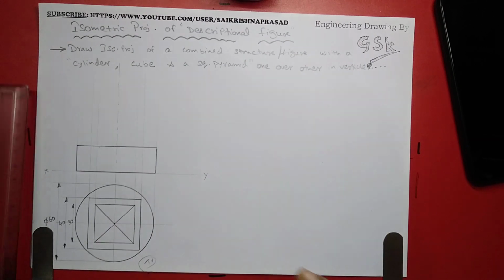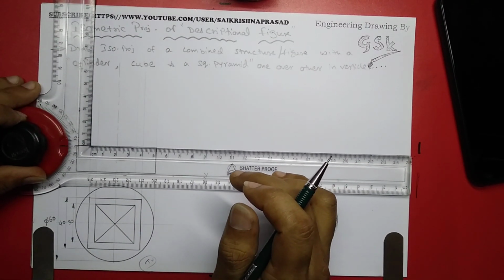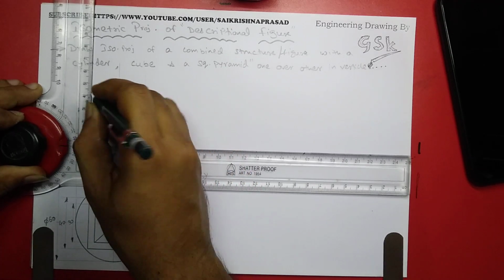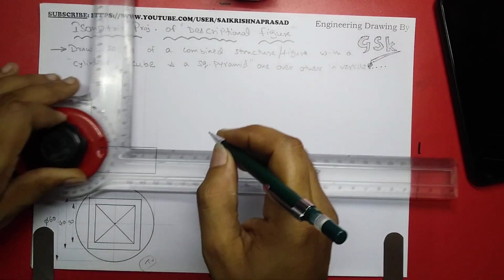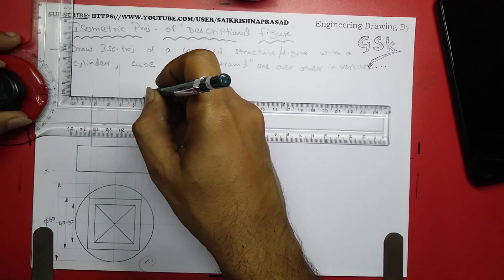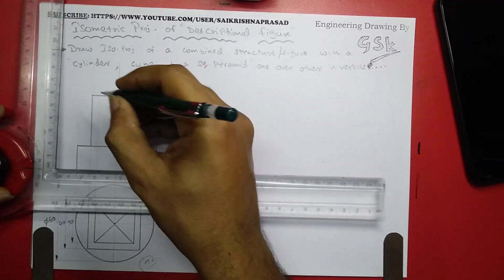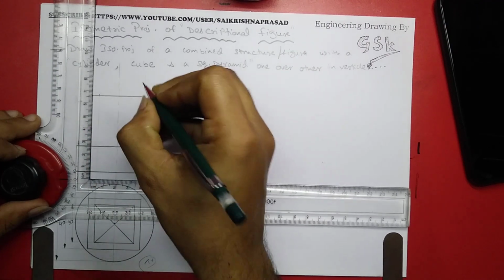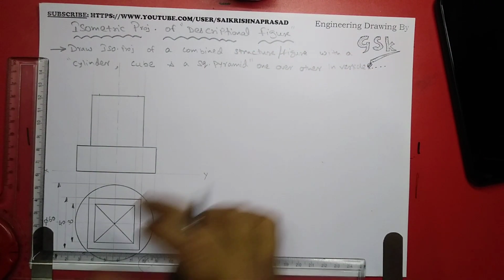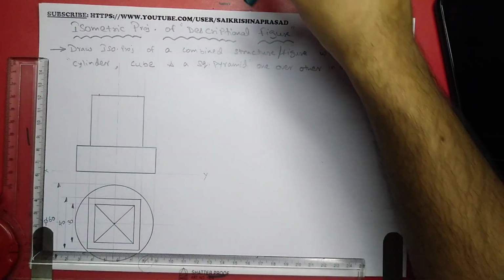Next the cube. Next I have to draw the pyramid.